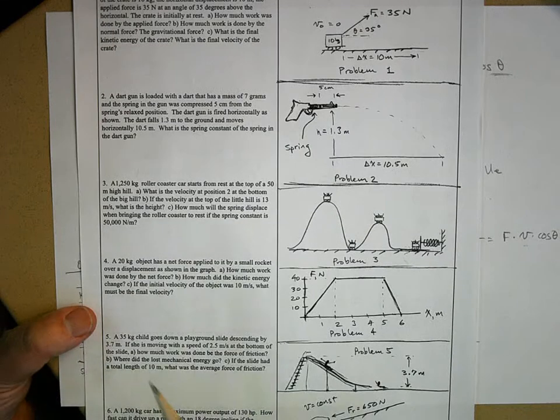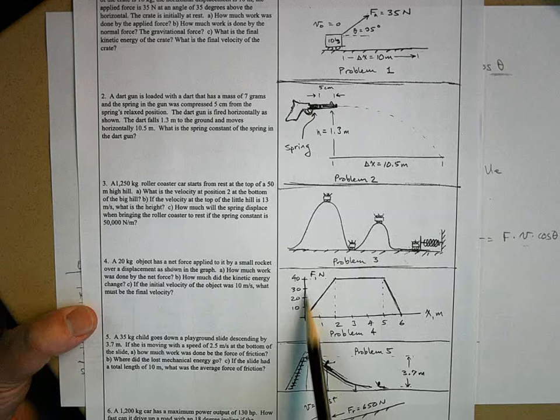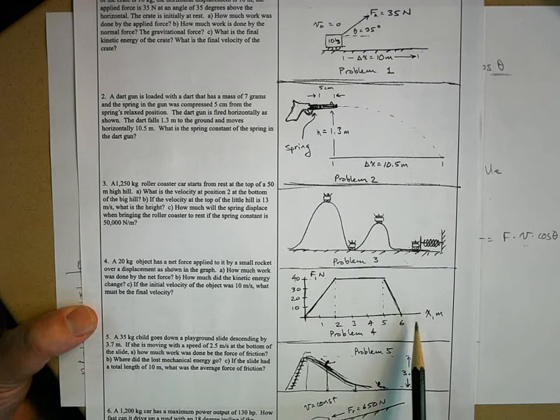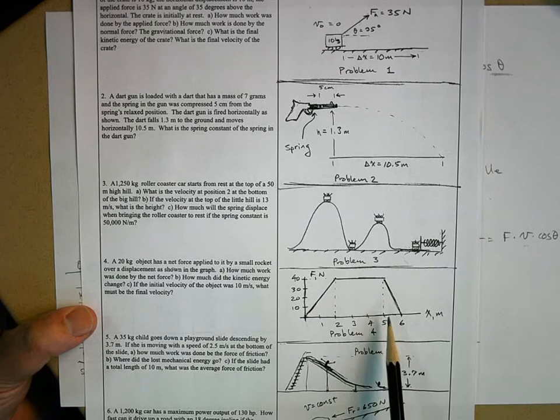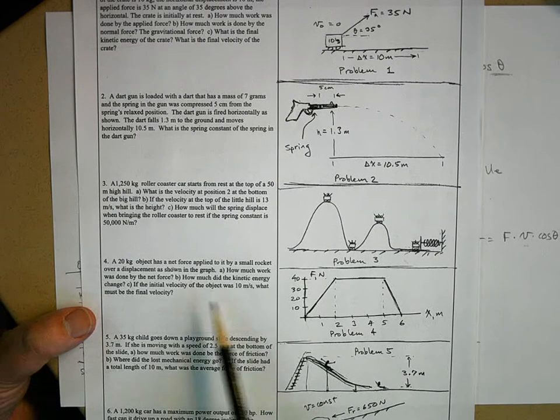Here we've got a net force that's being applied to an object. Here's the graph of the net force as a function of position. So you'll know that the area is the work done by the net force. And if you know the work done by the net force, you can find the change of kinetic energy and so on. So study this problem.